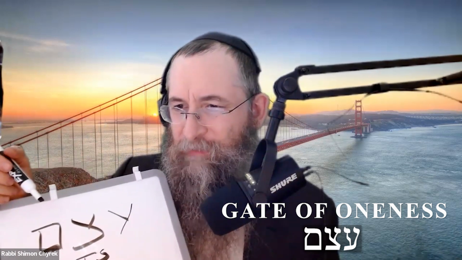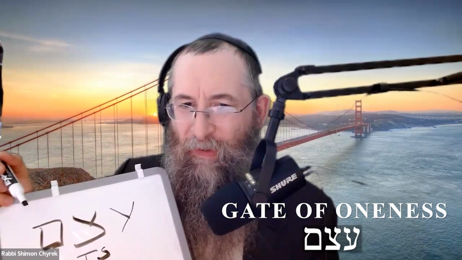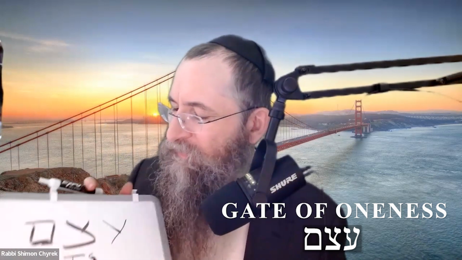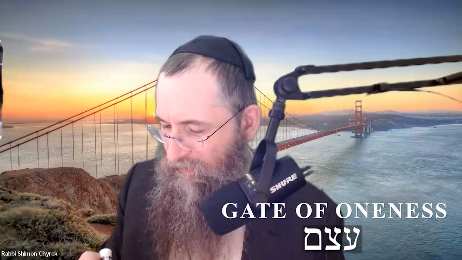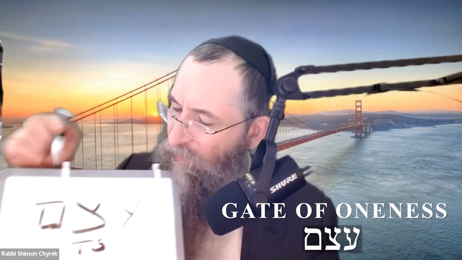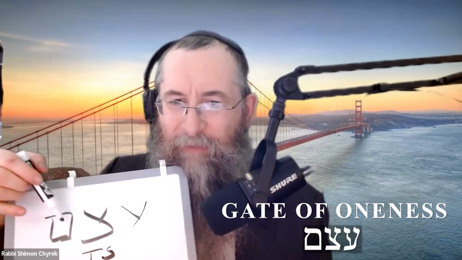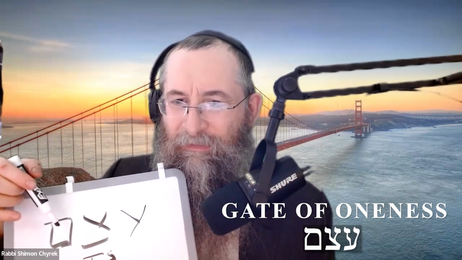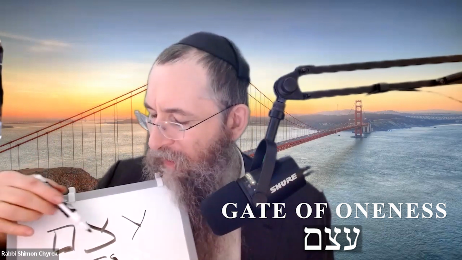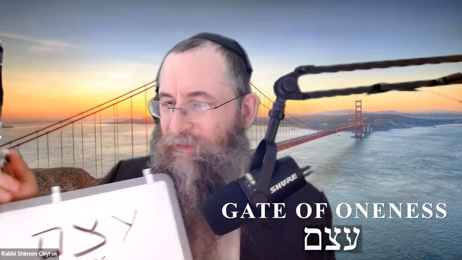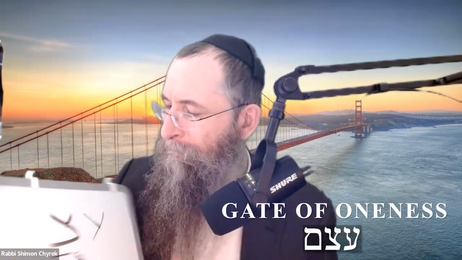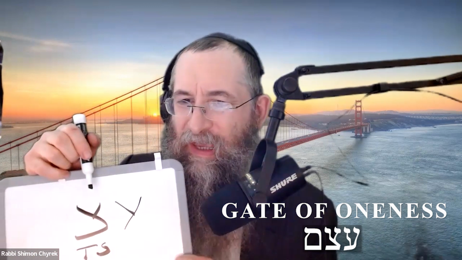Now in English, sometimes we reverse a syllable. So instead of TS, we reverse it into ST. So then we have the words stem, stamina, stand, stance, stick. If we take away the M, this means a tree.